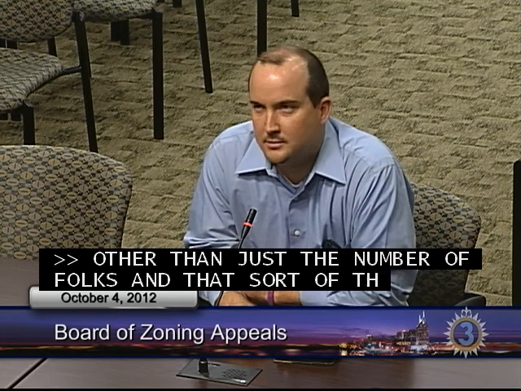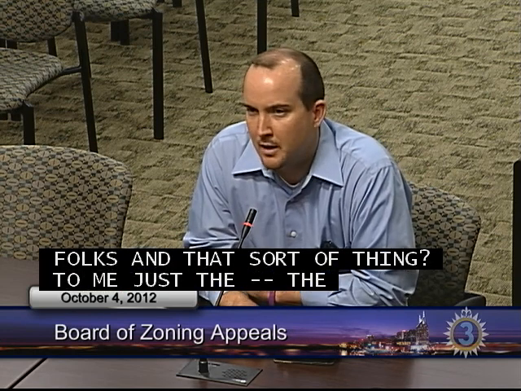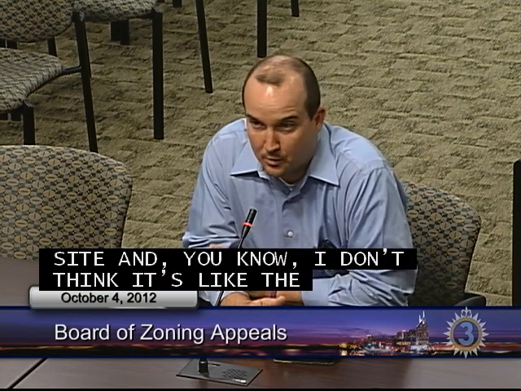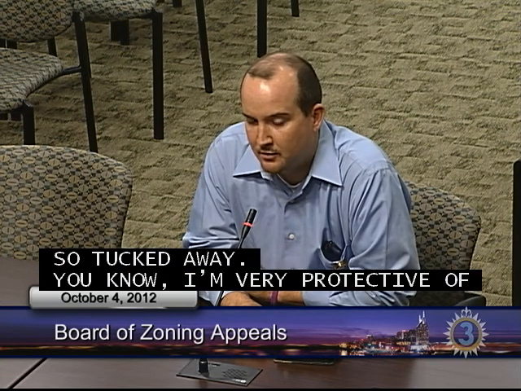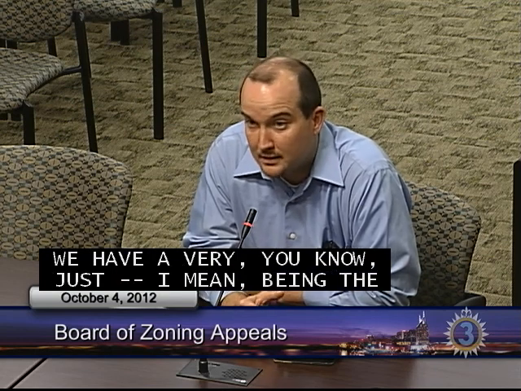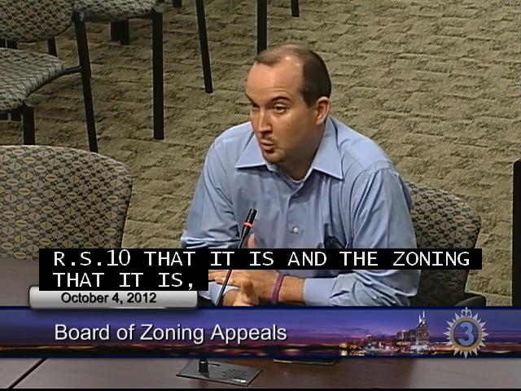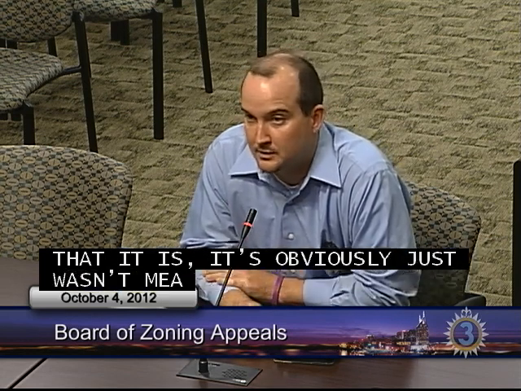To me, just the nature of where it is. I've looked at the site and I don't think it's the most horrendous thing ever in the world or anything like that. It's just the nature of it being so tucked away. I'm very protective of our Englewood streets. Being the RS10 that it is and the zoning that it is, it obviously just wasn't meant for that. That's why you have to come somewhere like this to do what you're doing.